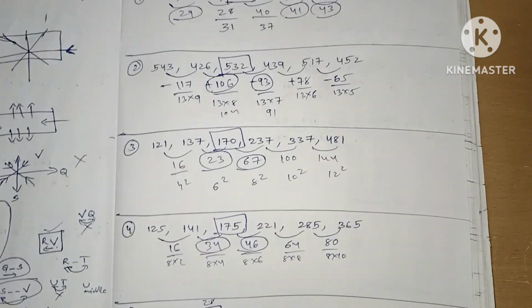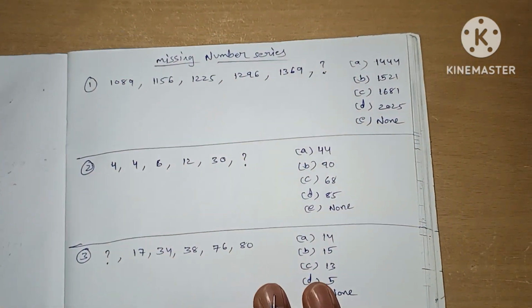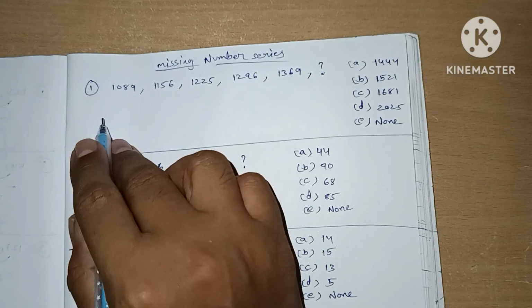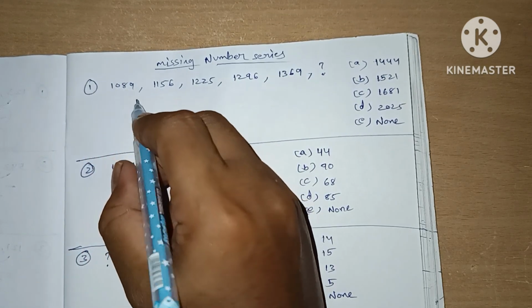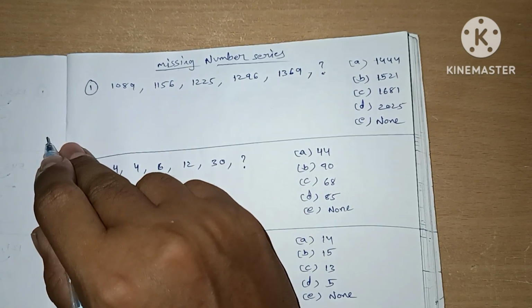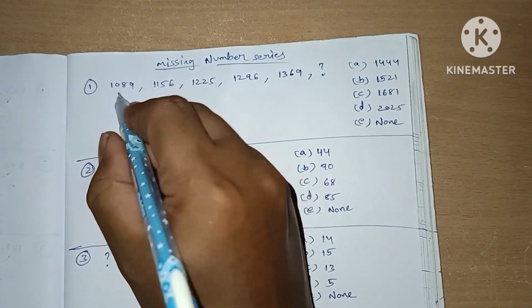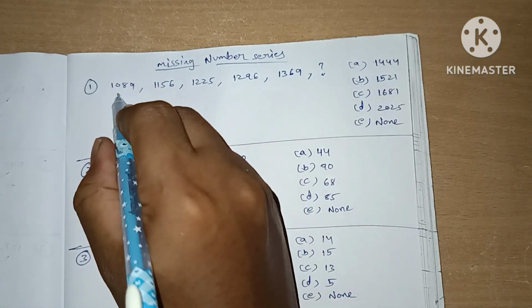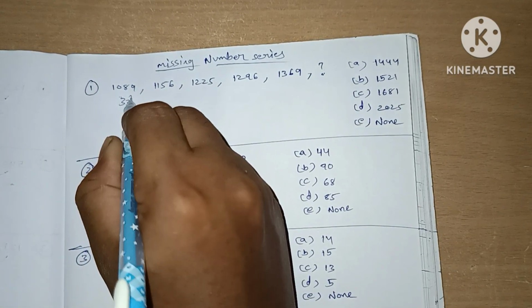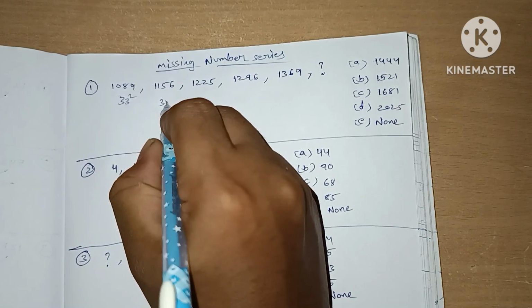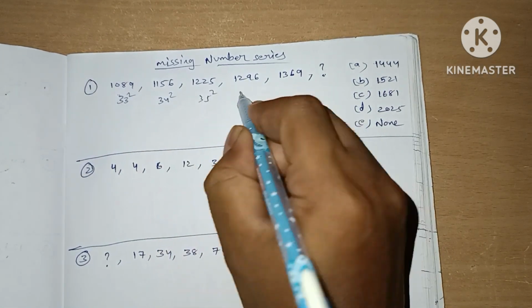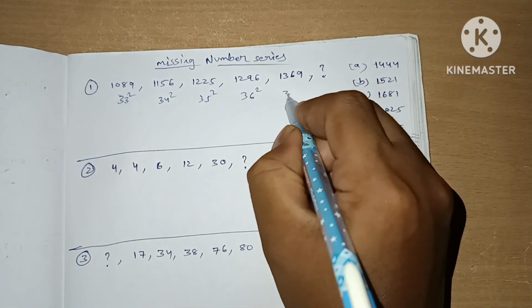Now we are going to see missing number series. First question. Here we are going to see the differences. Wait a second. We don't need to see the differences. These numbers are squares. This is 33 square. This is 34 square, 35 square. This is 36 square, 37 square.